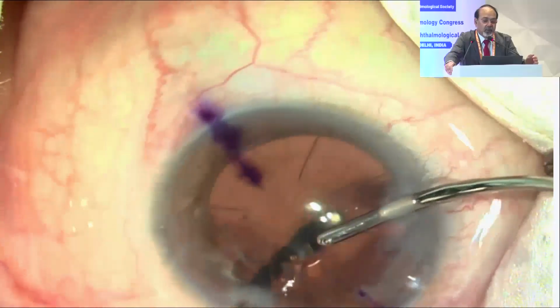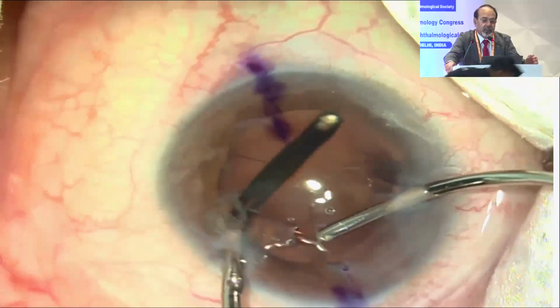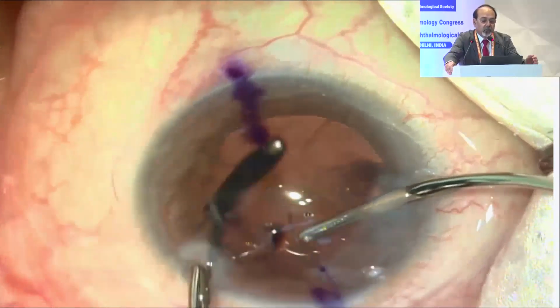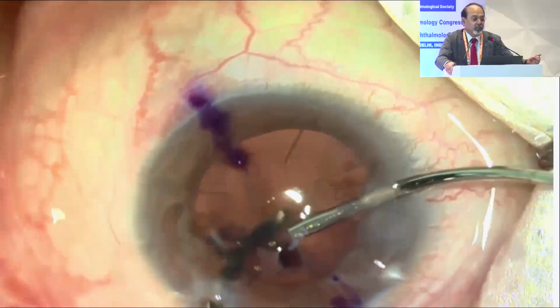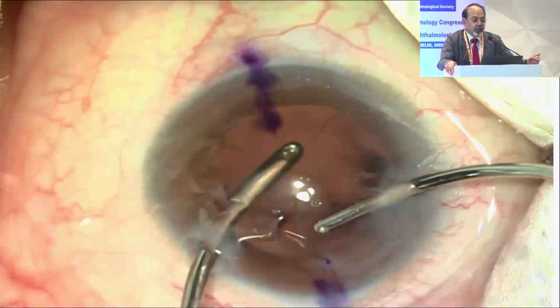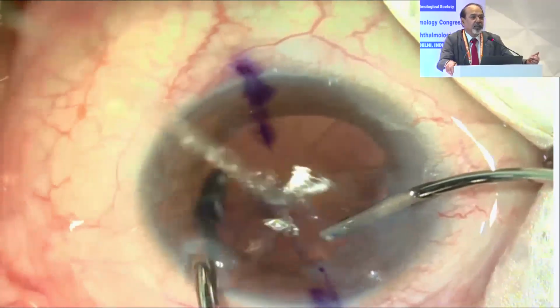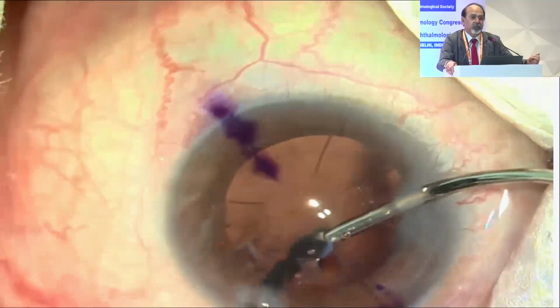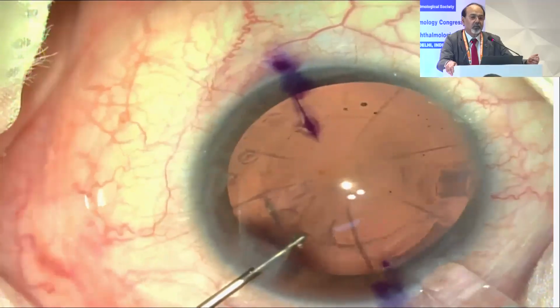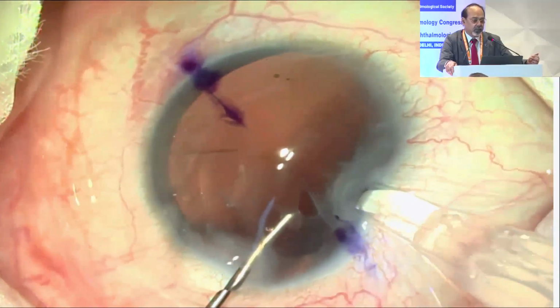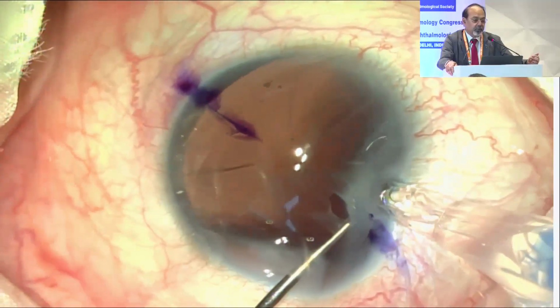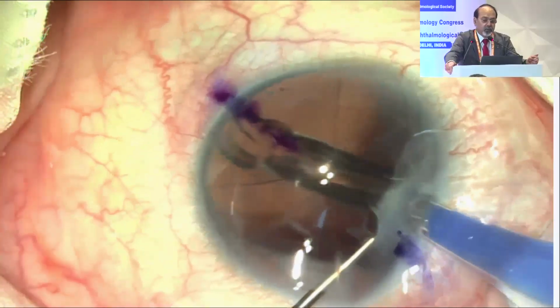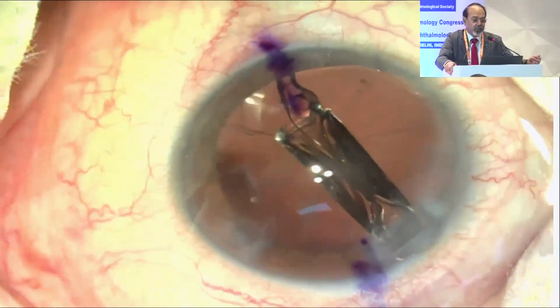It's very easy to remove all this cortex and polish the posterior capsule, which is very, very important, because if you are left with some cells, then you will have posterior capsular opacification, and when you do a YAG, there is a possibility of CME after that.